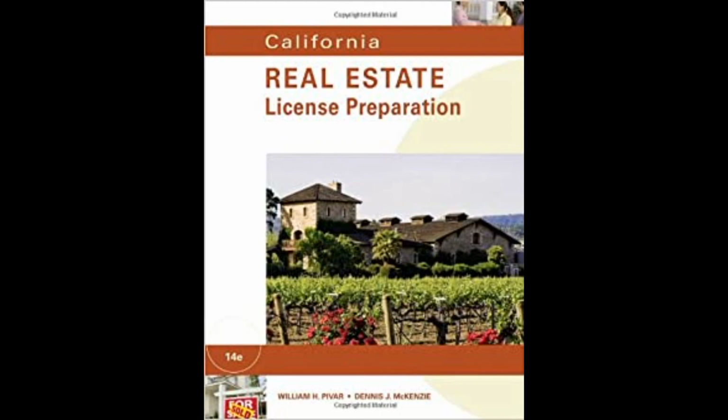Computing land area. Land area is based on the following units of measurement. While the length of a rod, furlong, or league is interesting to know, the measurements for foot, yard, acre, and mile have more practical applications for the real estate licensee and should be memorized.